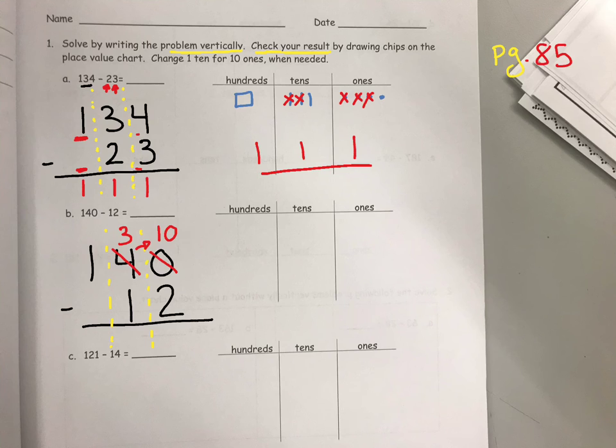All right, you've now borrowed, and now we have plenty to take away from. So I have 10 minus 2. What is 10 minus 2? 8. Good. Let's move to our tens. I have 3 tens minus 1 ten. 3 minus 1 is 2. 2 tens. And I have 100 minus nothing, which is still 100. So my answer seems to be 128.